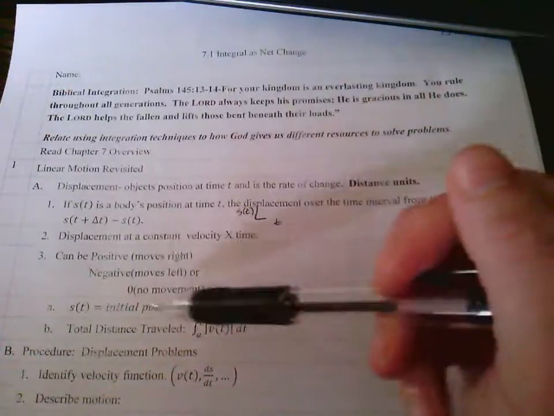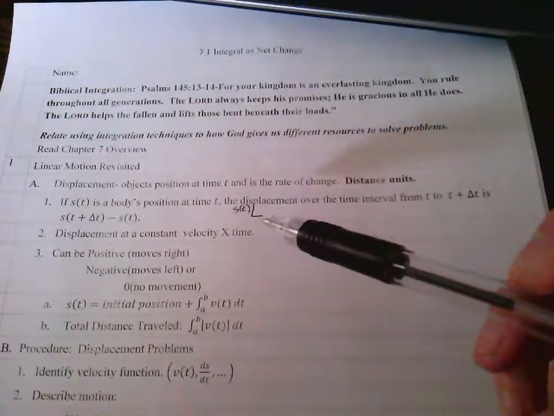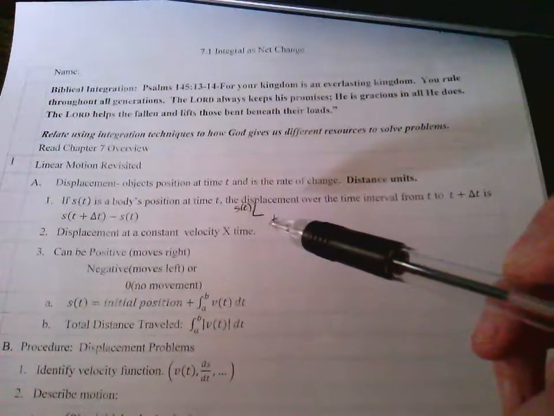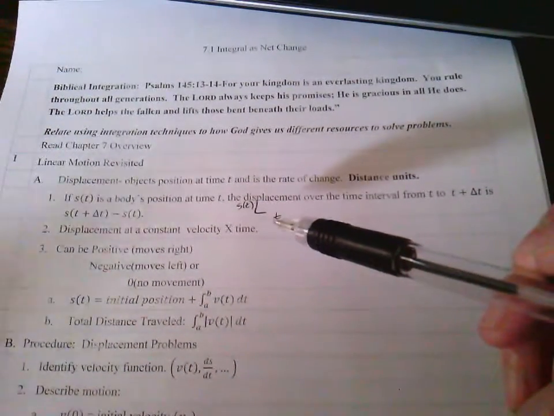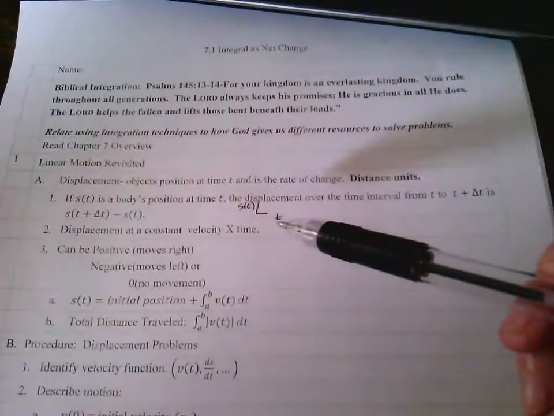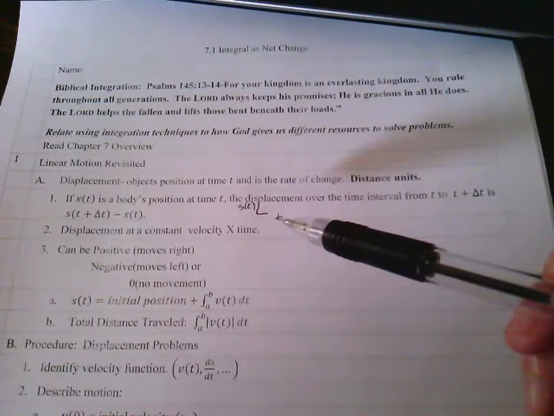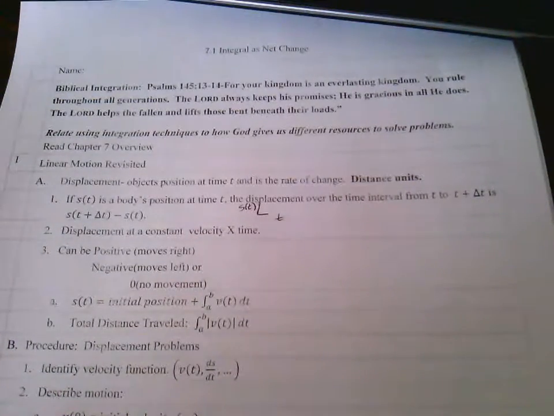Displacement at a constant velocity is velocity times time, but we are not at a constant velocity for what we're going to be looking at. What we're going to be looking at is on a curve. So we're going to partition those curves into little tiny rectangles like Riemann sums. If you get those little rectangles close enough, it's going to look like constant velocity, which turns us to the integral.